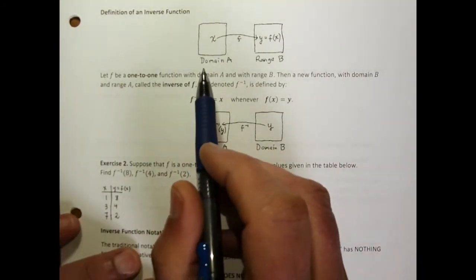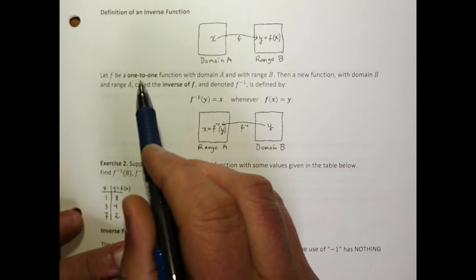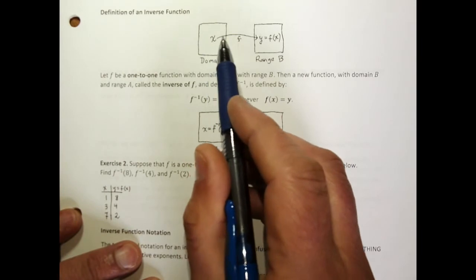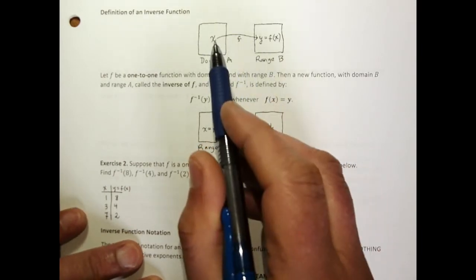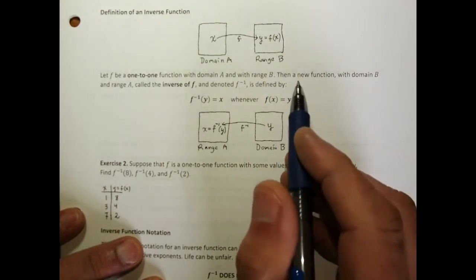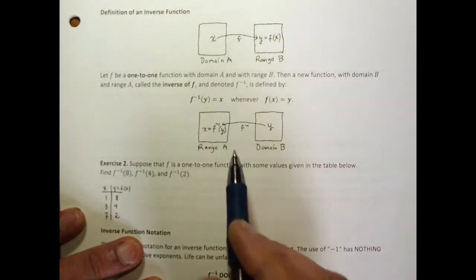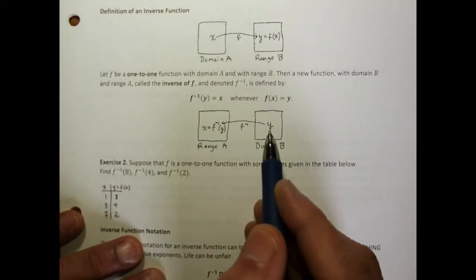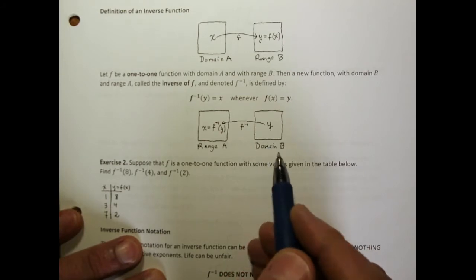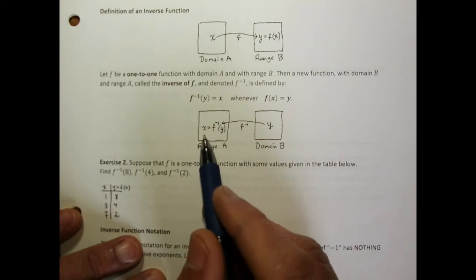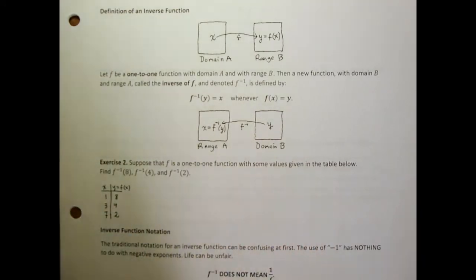So the way we define an inverse is if we have a one-to-one function f with domain A and range B, x in the domain corresponds to y equals f of x in the range. The inverse is going to be the function represented by changing the direction of the arrow, by starting with a y value, which we will call a domain or input value, and the output is going to be the corresponding x, which we will call a range value.